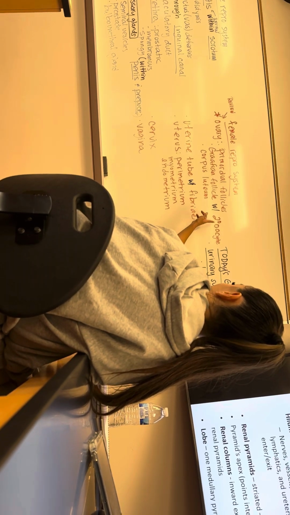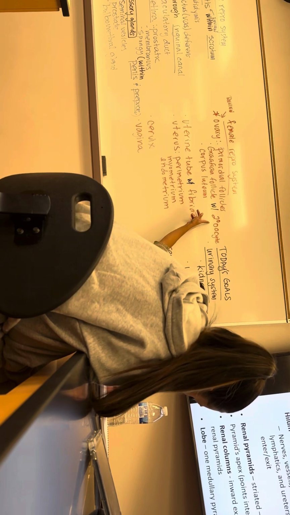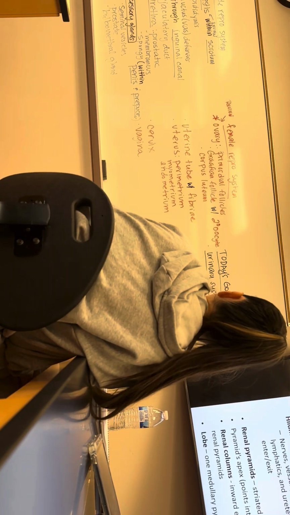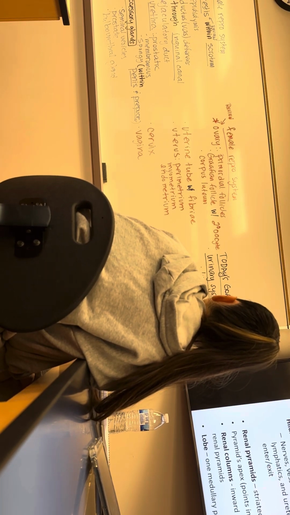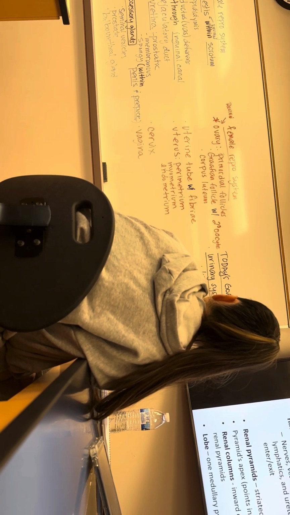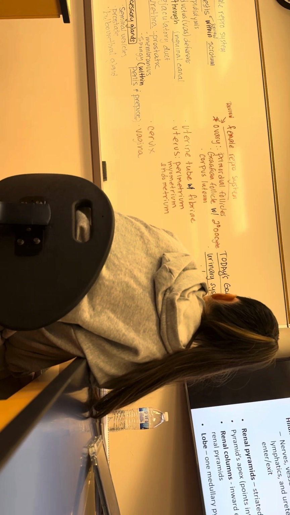And this 2 with a degree there, that means secondary. Secondary oocyte. That means that there's a primary oocyte. Is there a tertiary oocyte? No, there isn't. Okay, it may not make sense now, but it will.